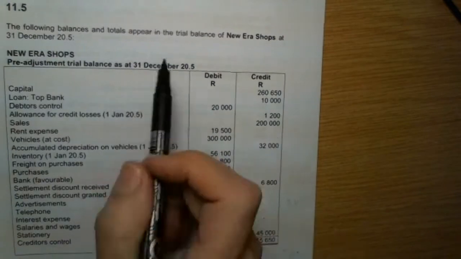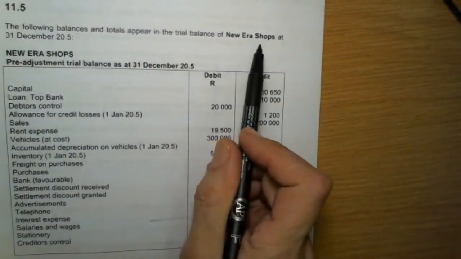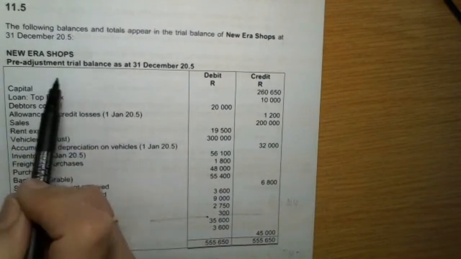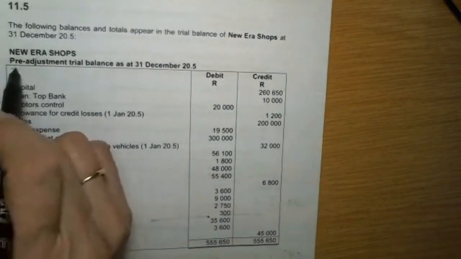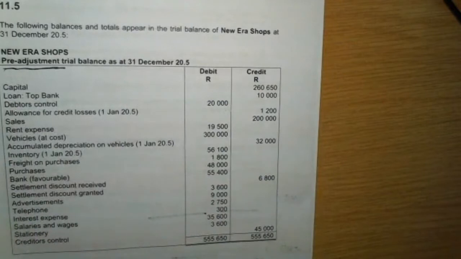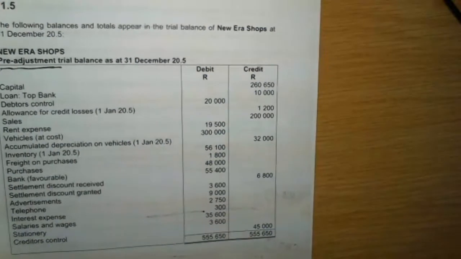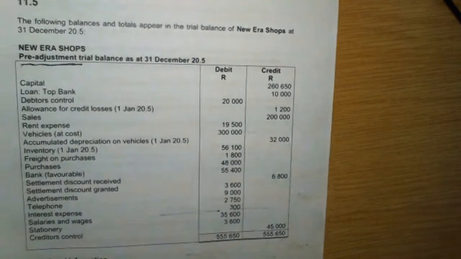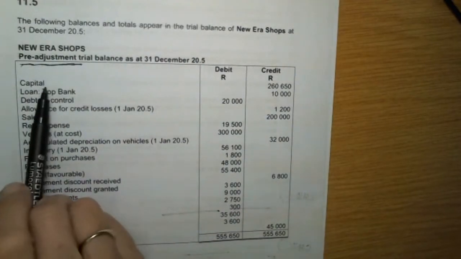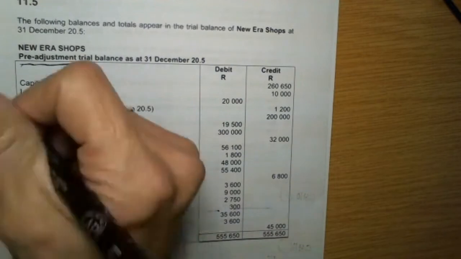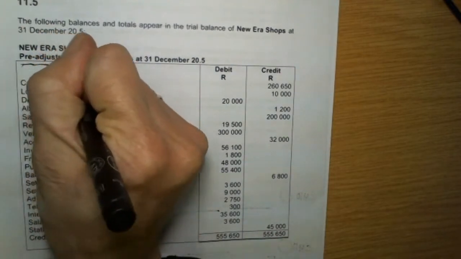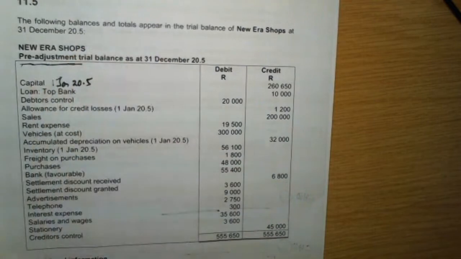We start here with balances and totals in the trial balance of New Era Shops at 31 December 20X5. This is a pre-adjustment trial balance, so it means adjustments haven't been made yet. What you should be doing as you are reading the trial balance is getting an idea of what kind of adjustments you could possibly expect. The capital account balance will be the balance at the beginning of the year, because we're going to have to transfer the profit for the year to the capital account. That will be one of the closing transfers we need to do.